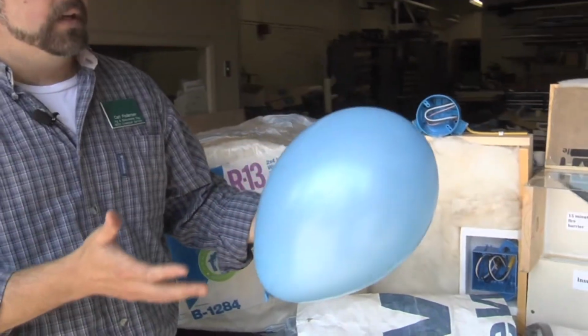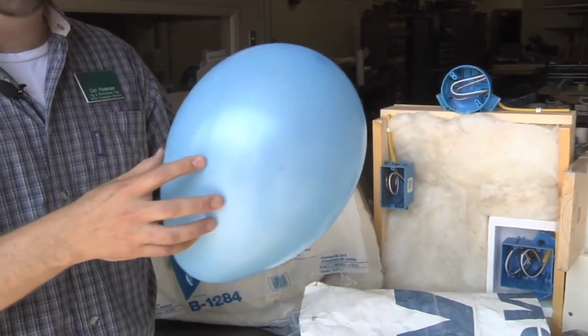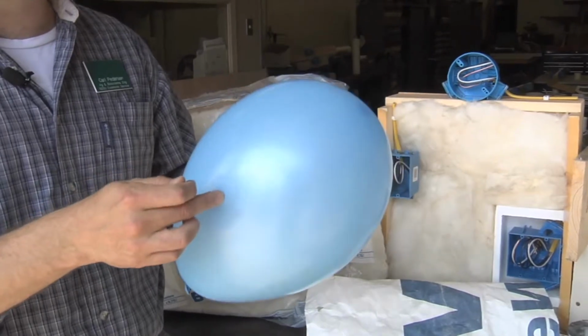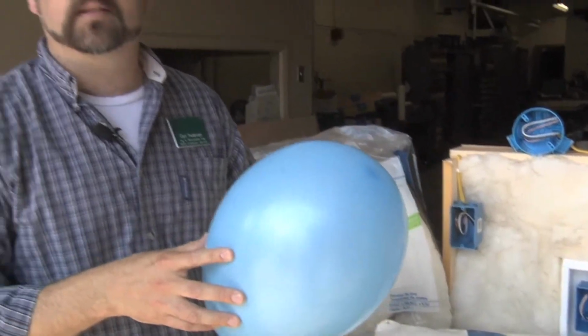But the idea is that the house is like a balloon here, and to keep the air inside of this balloon, we have to make sure it's nice and air sealed. The same thing with a house. If we want to keep that heat in that house as long as possible, we have to make sure it's nice and sealed up tight.